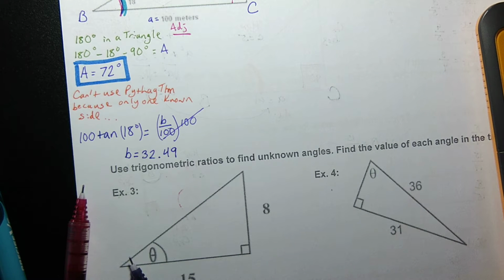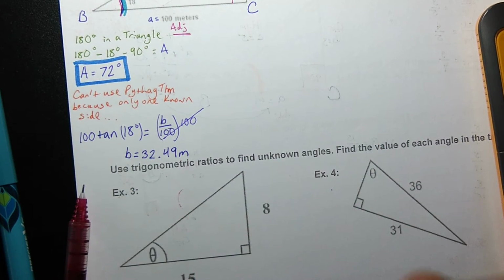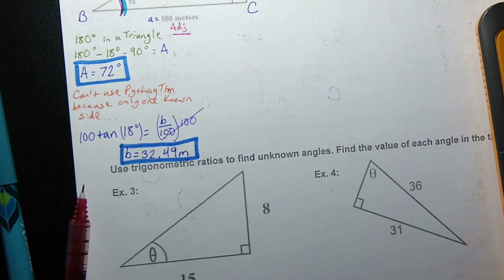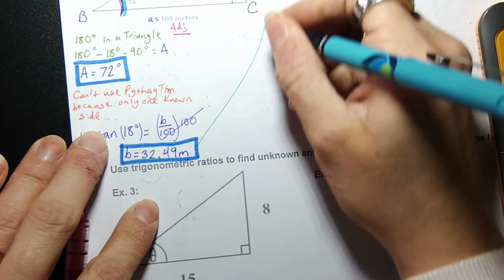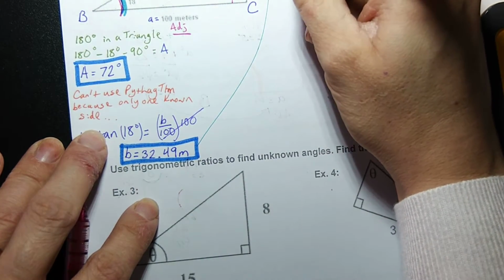0.49 what? Meters. Very good. So they won't always give you a unit of measurement for your sides, but if they do, be consistent and throw meters on there. Awesome. So now we know that B is 32.49 meters.